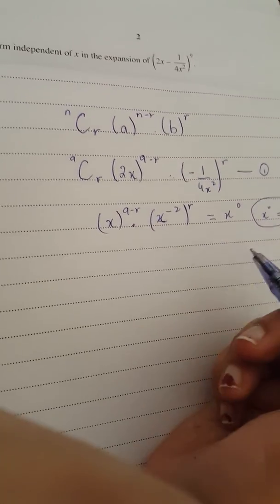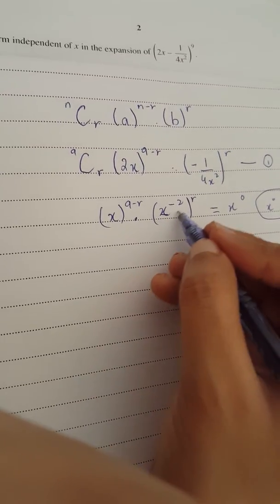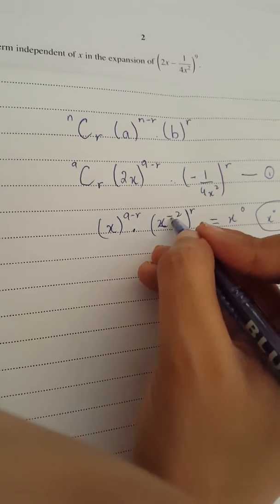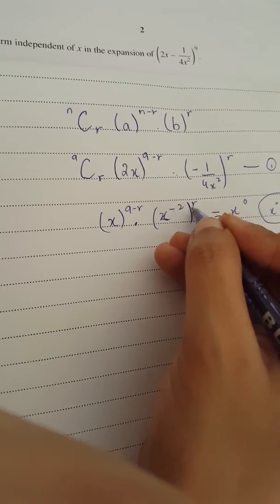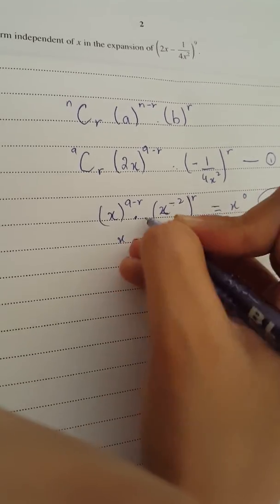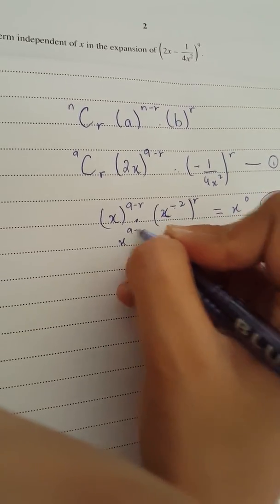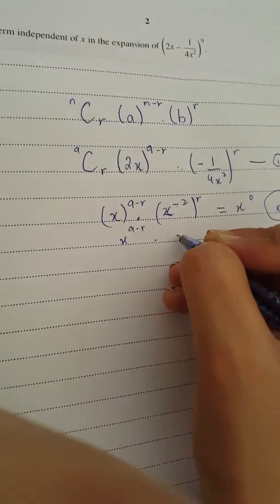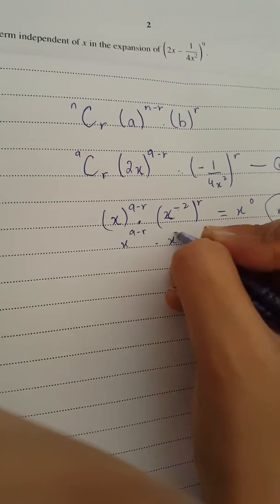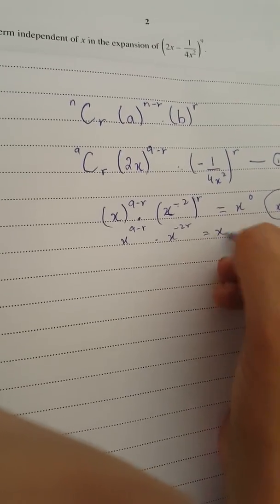So we multiply the powers of x. x to the 9 minus r stays the same, multiplied by x to the minus 2r equals x to the 0.